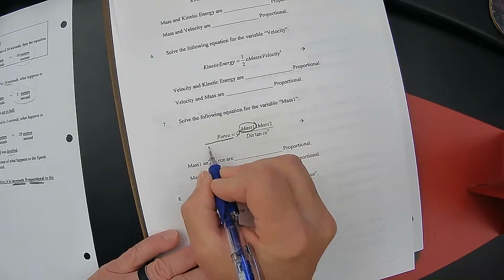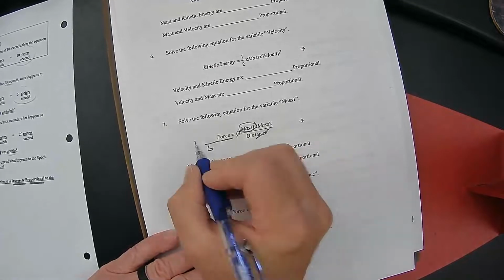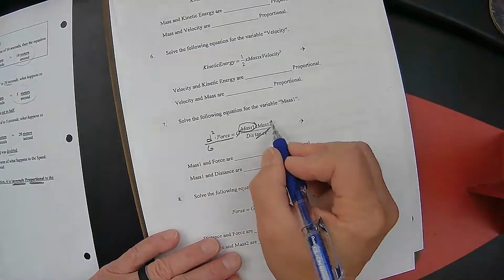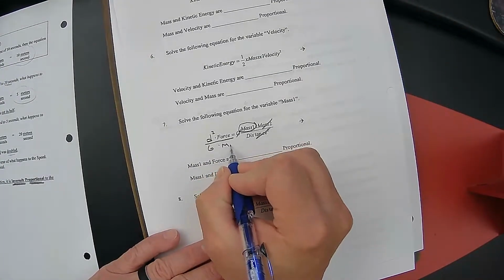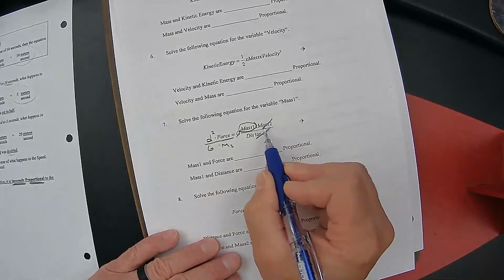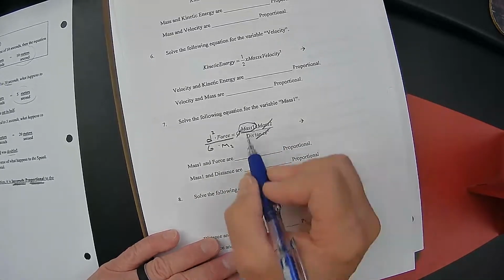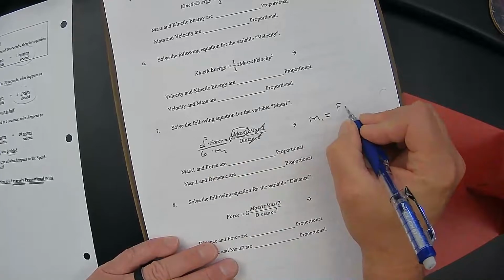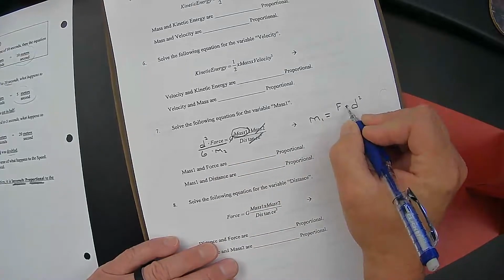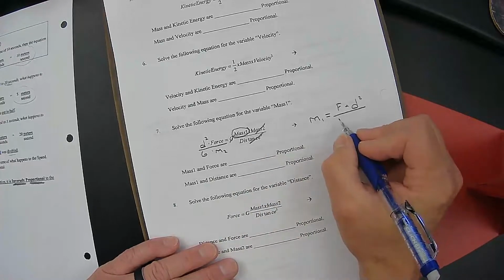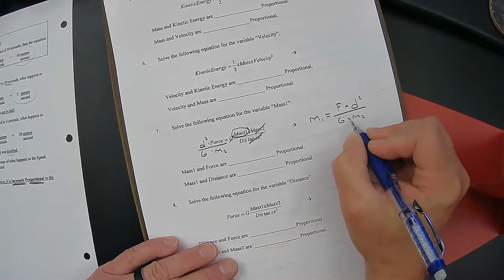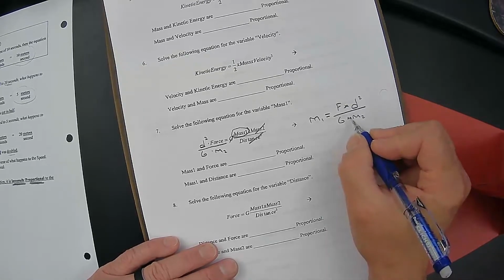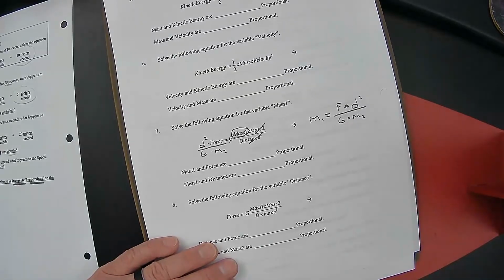But we need to move everything else. So G moves down to the bottom. Distance squared, I'm going to abbreviate and just put D squared, goes from the bottom to the top. And M2 goes from the top to the bottom, and I changed the way that I wrote that. Instead of writing mass 2, I just put M2. So now mass 1 is equal to our force multiplied by distance squared, all divided by G and M2. These are sometimes written as dots, sometimes just as X's for multiplying, sometimes as little stars for multiplying.